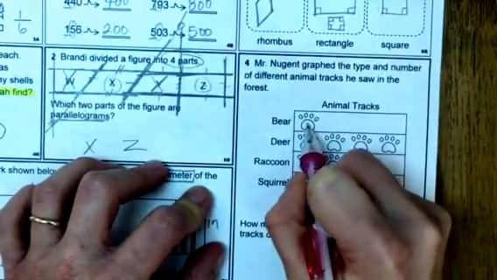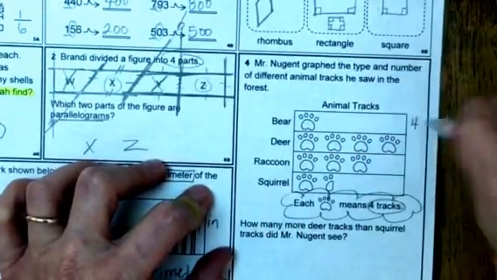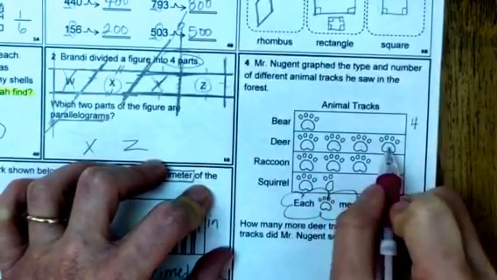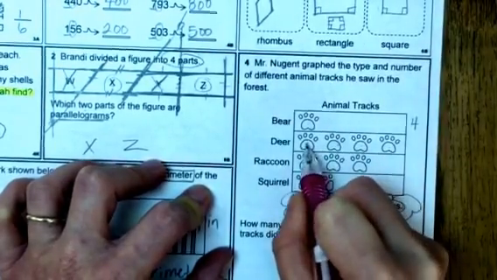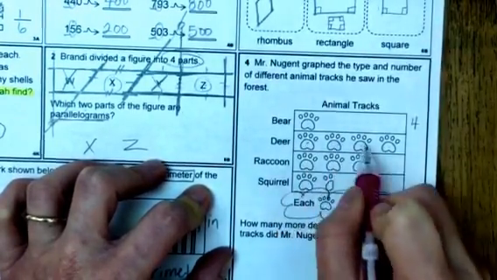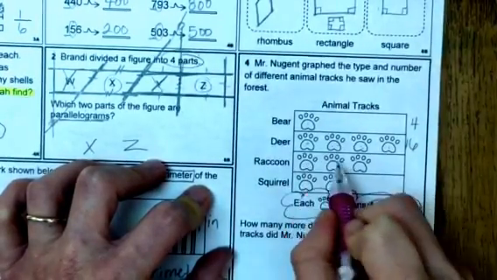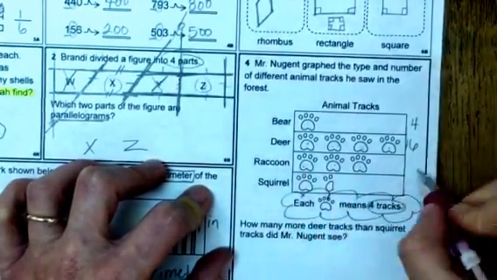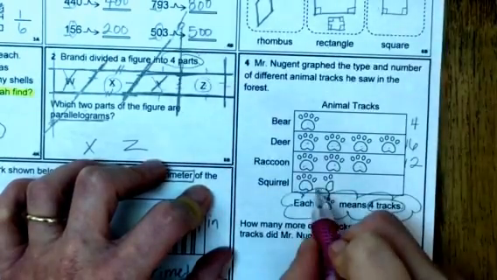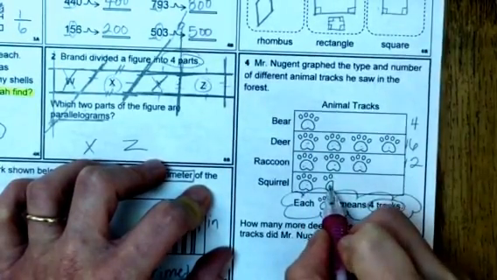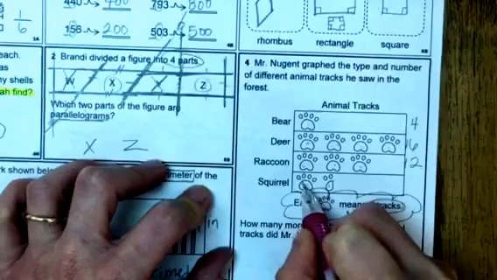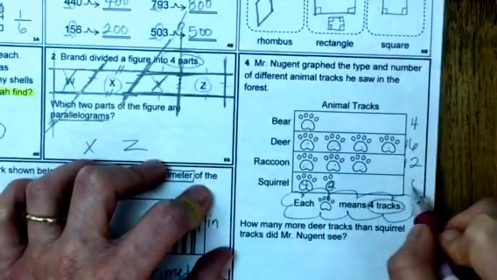So here's 1 paw print, that is 4. These are all 4 paw prints. I'm multiplying 4 times 4, 16. 4 plus 4 plus 4, that's 4 times 3 is 12. This is 4. This is half of a paw print, so it's 2. 4 plus 2 is 6.